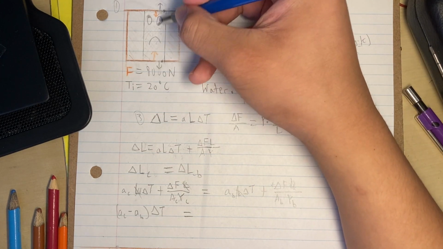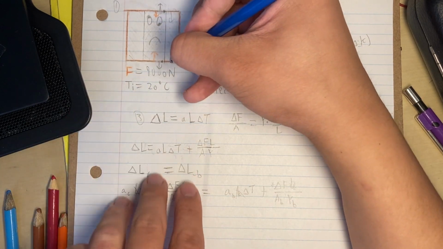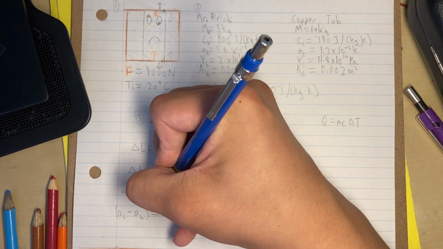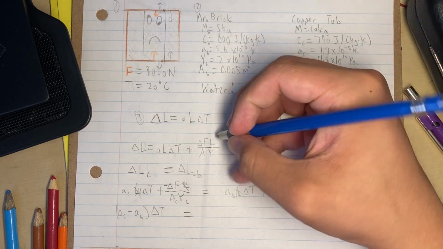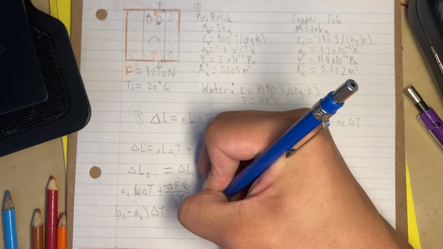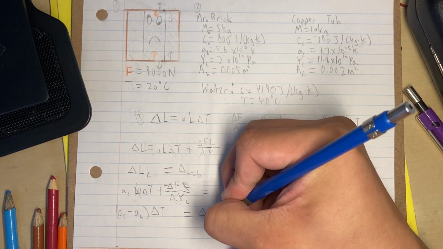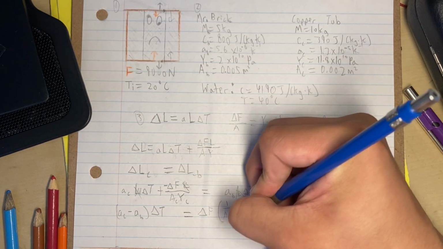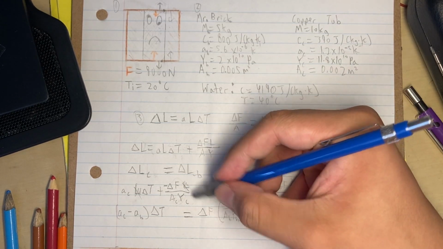And then this one will be kind of pulling on the copper this way, right? Because just pretend that they're rigid. So then the one on the copper tub will be negative. So then when we bring this term over to this side, it'll be change in force times 1 over ABYB plus 1 over ACYC. Because you change the sign and then you bring it over.